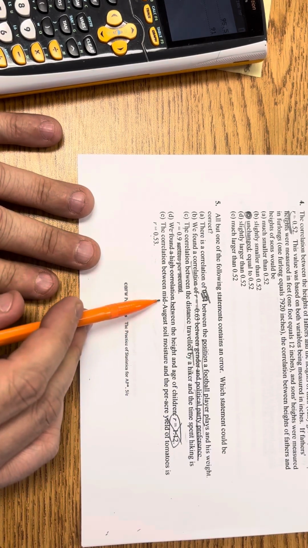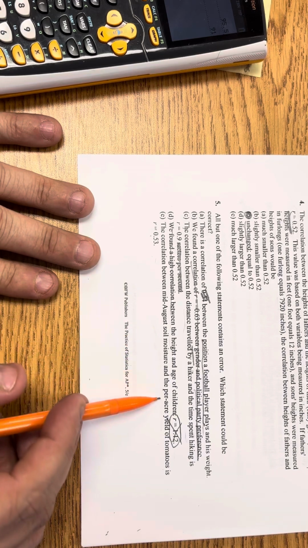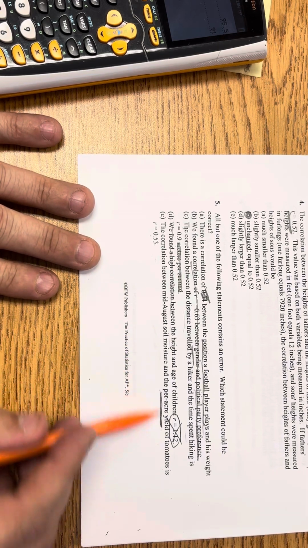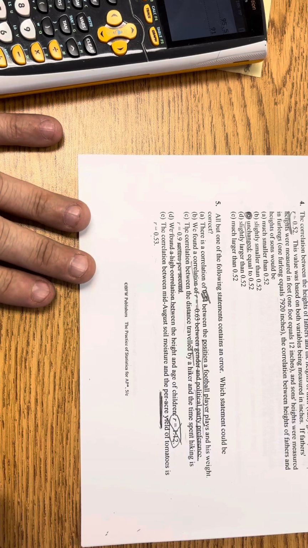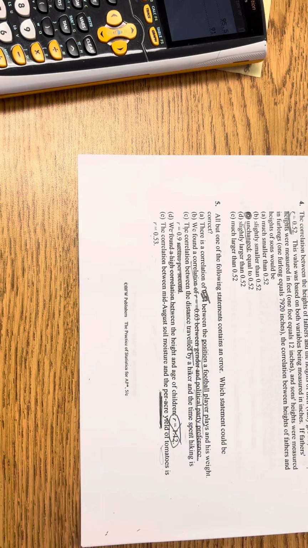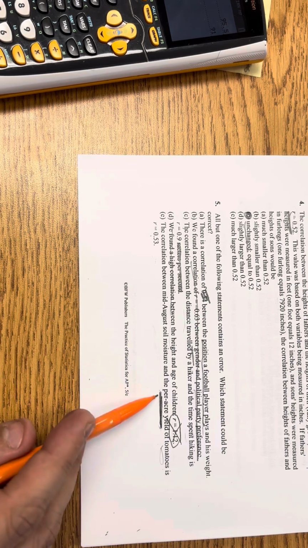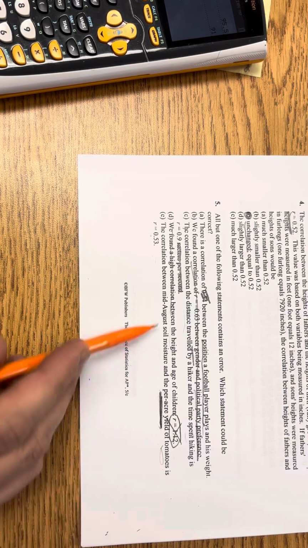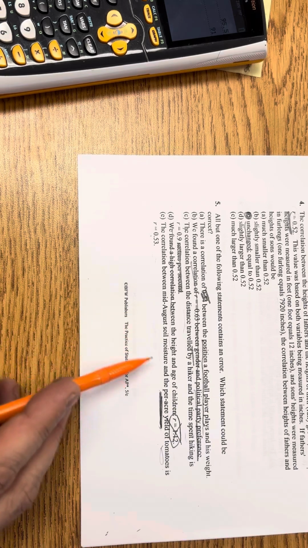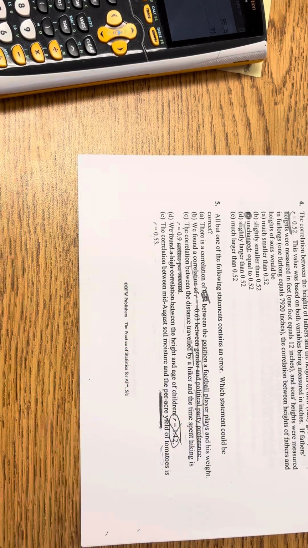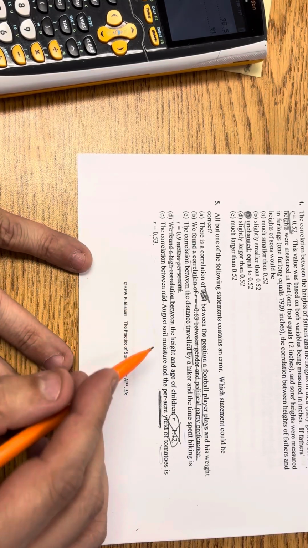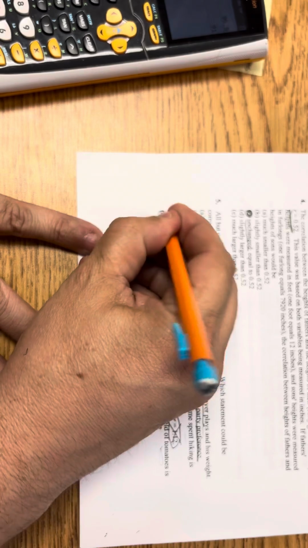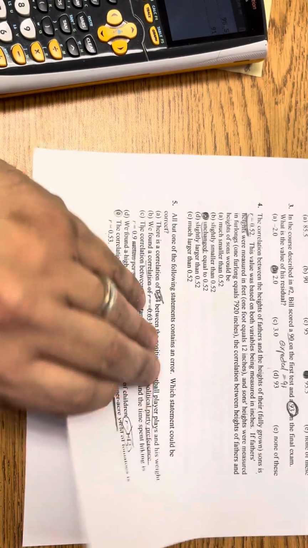But the correlation between mid-August soil moisture and the per acre yield. Okay, per acre yield is how many tomatoes you got per acre. A farmer is going to have several hundred or several thousand acres, but per acre yield, that is definitely quantitative. This one you could maybe make an argument for both ways, but since the other ones are out for sure, this one they actually have a soil moisture value by numbers.